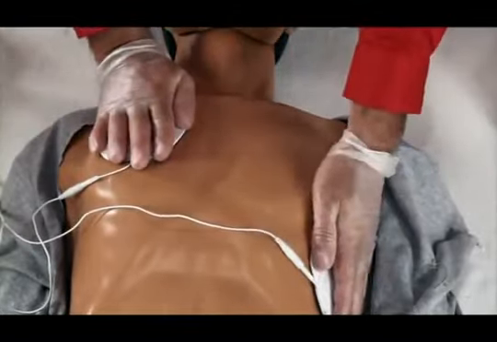If instructed by the AED, clear the victim and analyze the rhythm.